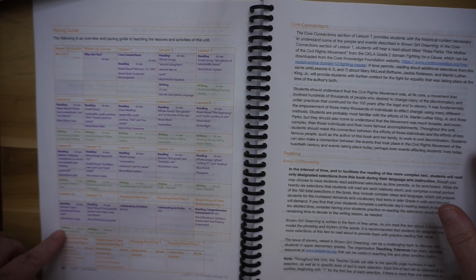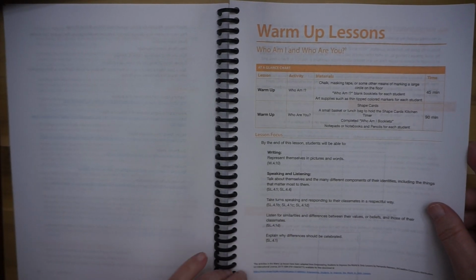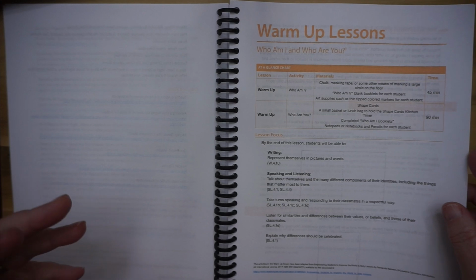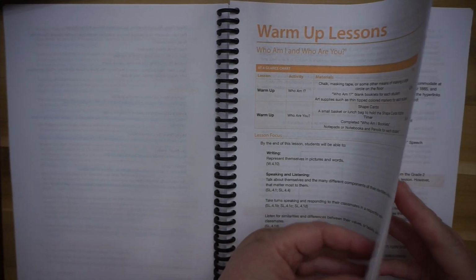Okay, there's also a pacing guide. I didn't really use this. It's written like you're doing this in a classroom, so some of the activities we had to alter. There is a warm-up lesson, which we did not do because it was really designed to do with a group of kids. So we did not do the warm-up lesson.